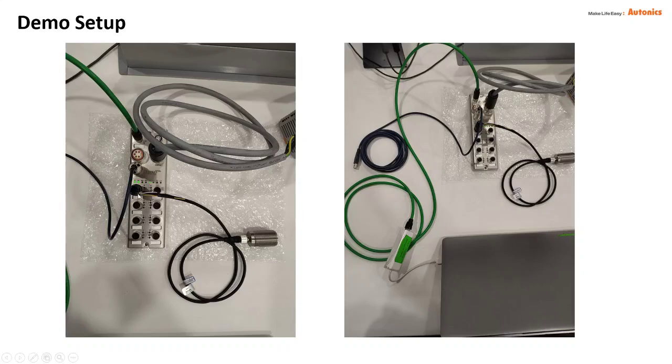Then we have the 8 different ports. So these ports we can configure like a standard input output or as IO-Link ports. We are using port 0 to configure Autonics PRFD series IO-Link inductive sensor. So let us see how this communication can be configured on Codesys Soft PLC.